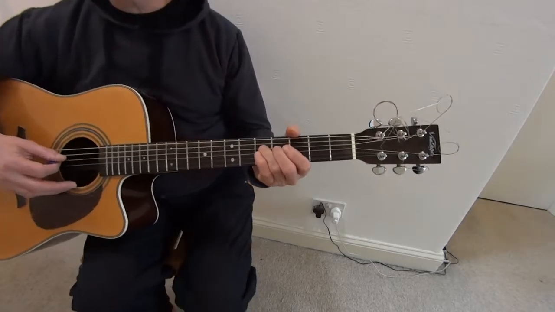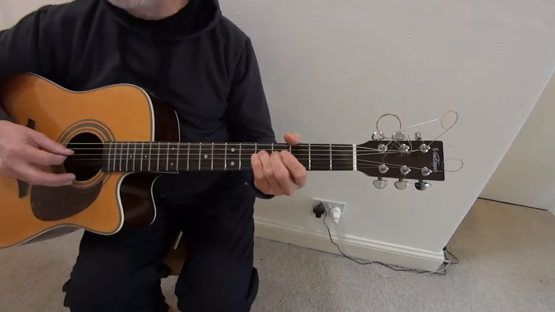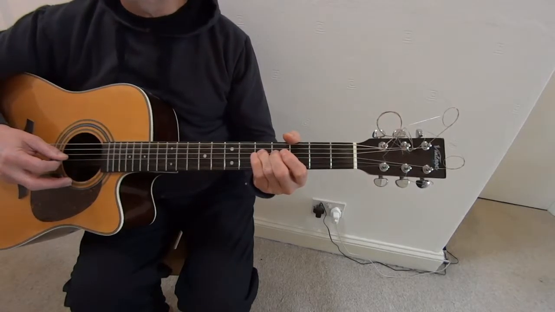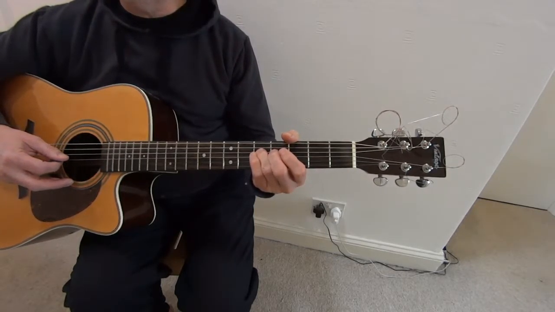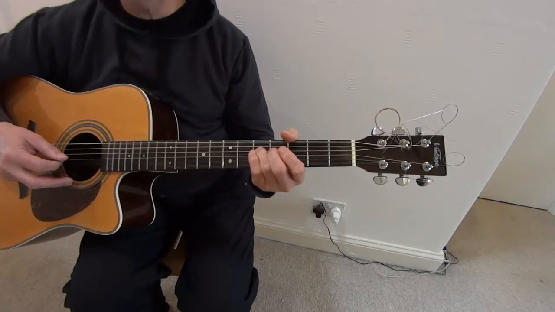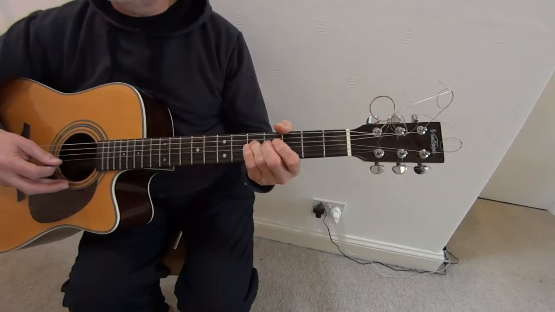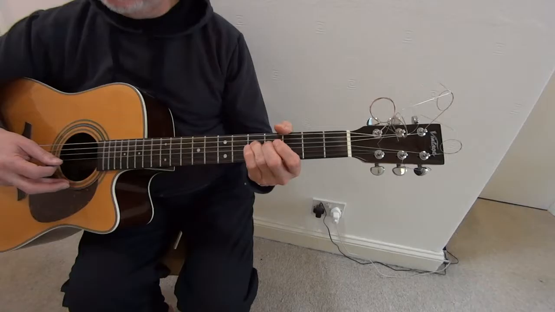Next, place your finger on the 5th fret of the 4th string and play the note G. While it's still ringing, play the open 3rd string G so that the two notes can be heard together. Turn the machine head for the 4th string until it is in tune with the open 3rd string.